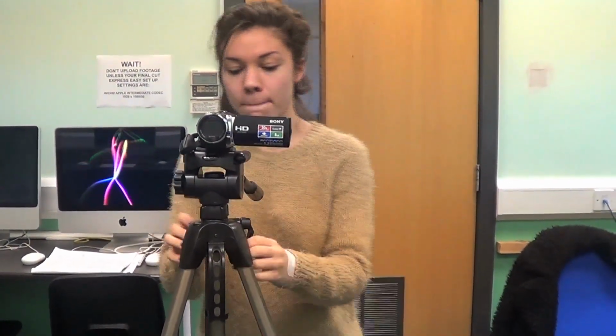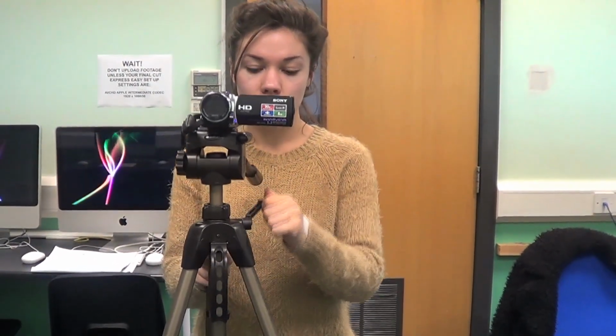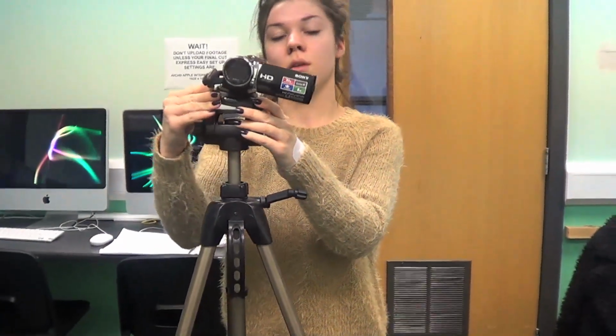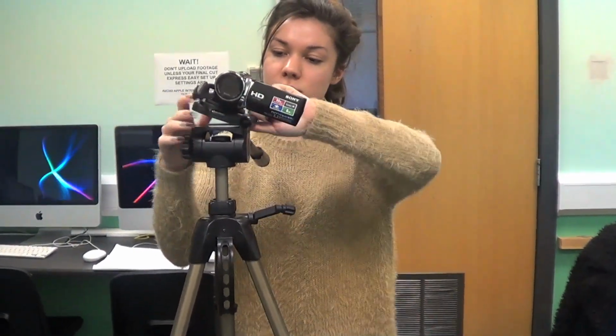When using the tripod, you can also move at a steady pace so it's not all shaky as if you was holding the camera. You can also make the camera even taller by using this part of the tripod. You can also move this to the side.